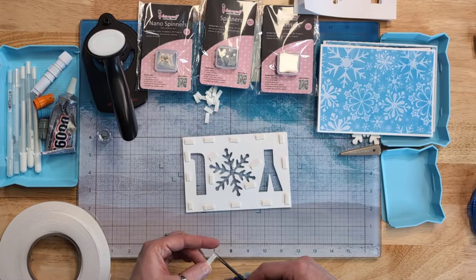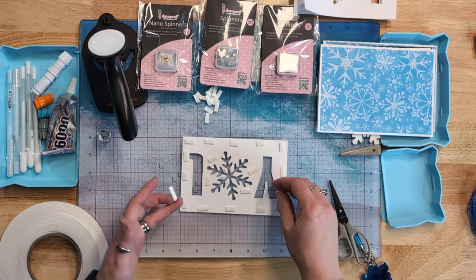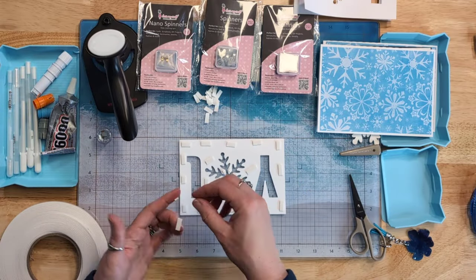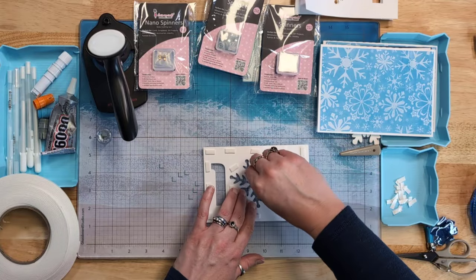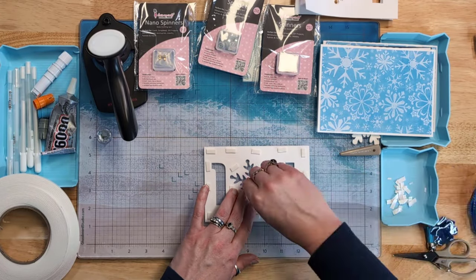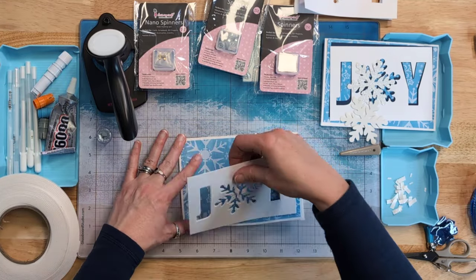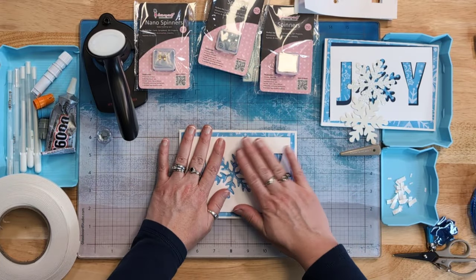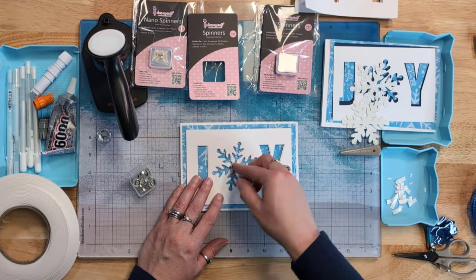So now I'm just removing the backing. You do not need to cover the whole thing in the double-sided foam tape. Just make sure that it's fully supported in all of the areas. You don't want anything to fold in on itself like the edges of those snowflakes. So I'm just putting small pieces of that foam tape on the inner bits of the snowflake area. And then center that onto your card design. And the next step, you're ready to start putting in your spinners.